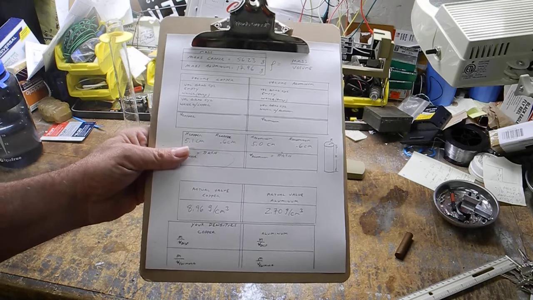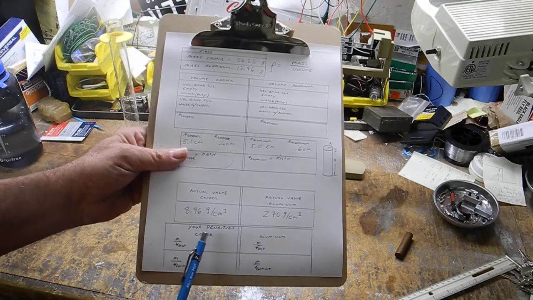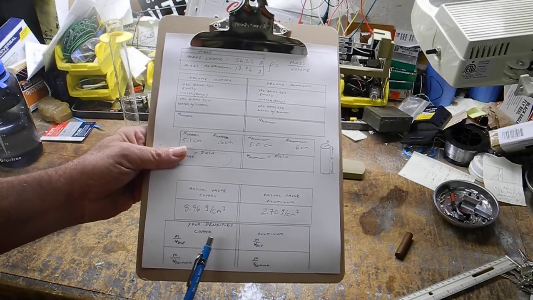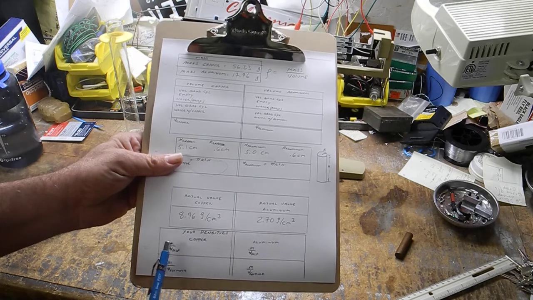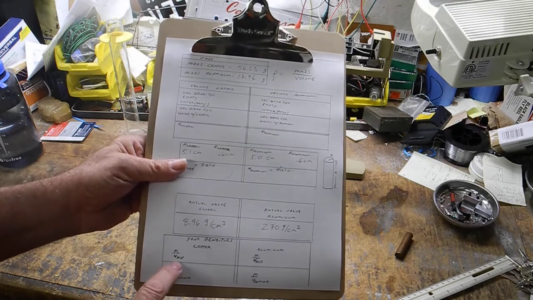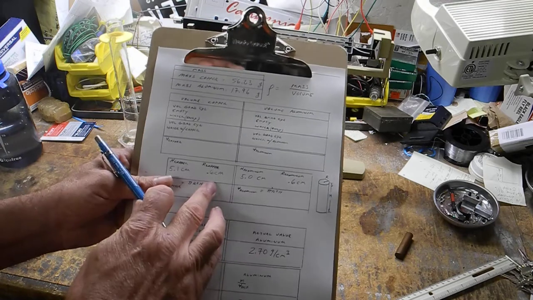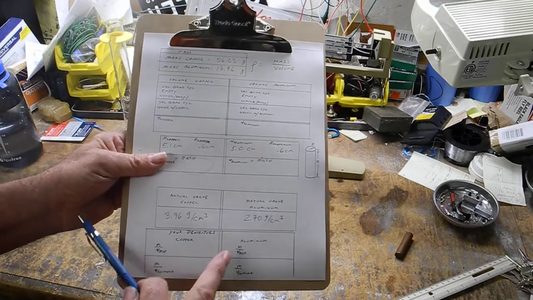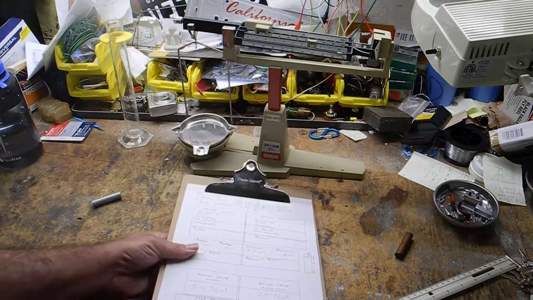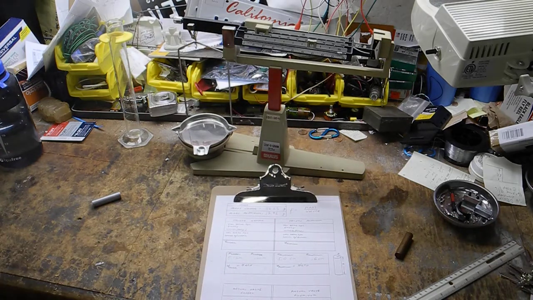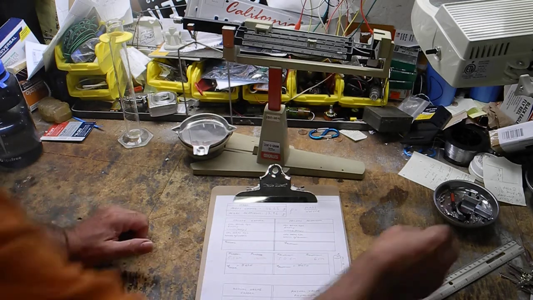So notice in the data table your densities for copper: mass over volume by displacement, which we have not done, and mass over volume by formula, which you can do right now. Aluminum, same thing, displacement and formula. The reason we're doing the formula one first is because now I'm going to get stuff wet. And once you get it wet, you don't want to weigh it, because you're weighing water. So I'll do copper first.